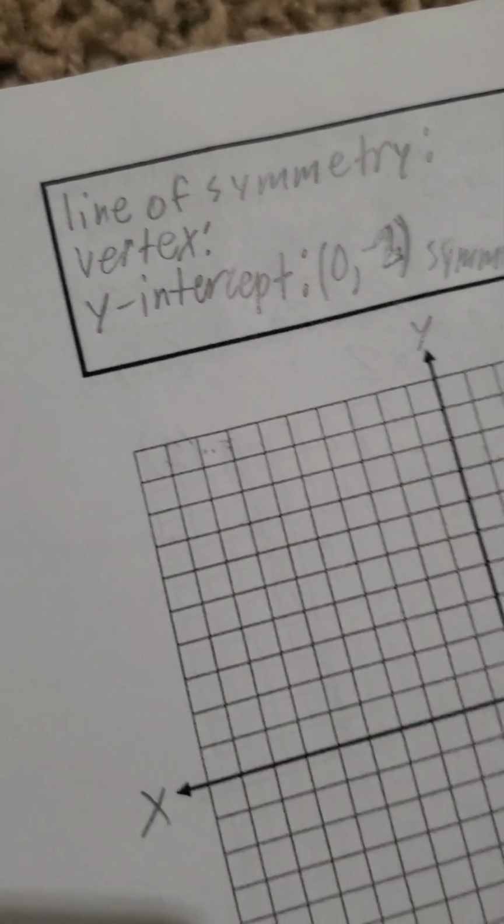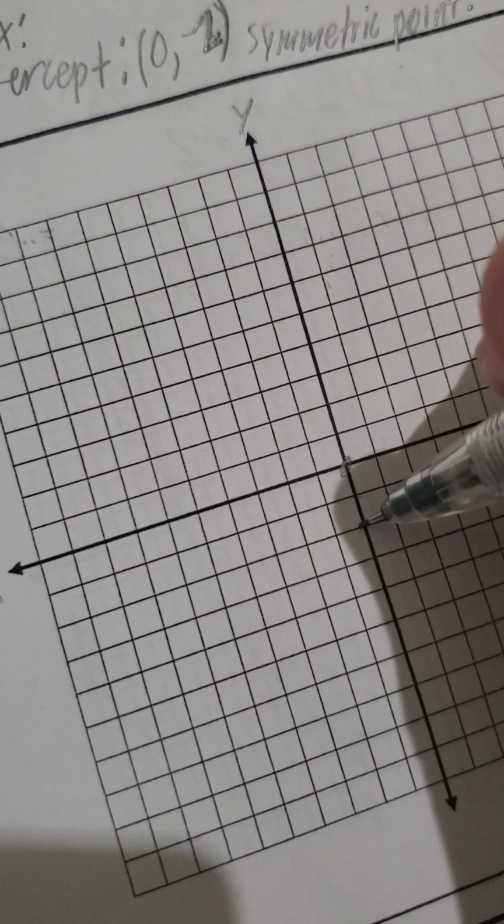So now our y-intercept is 0, 2, and this is our origin. This is 0, 0, 0, 1, and 0, 2. So this is where one of our points goes, and our parabola should go through this dot right here, this second dot, not the one in the center, this one.